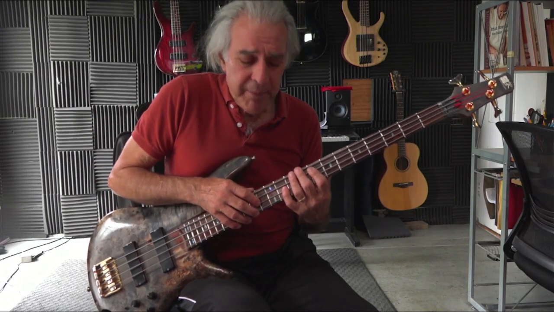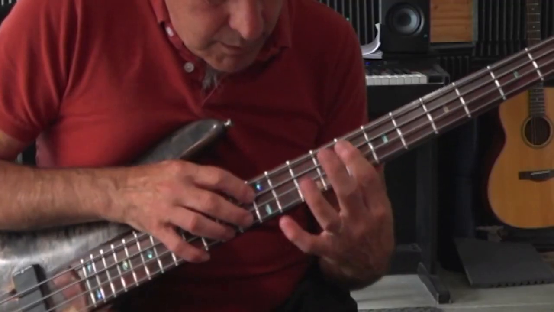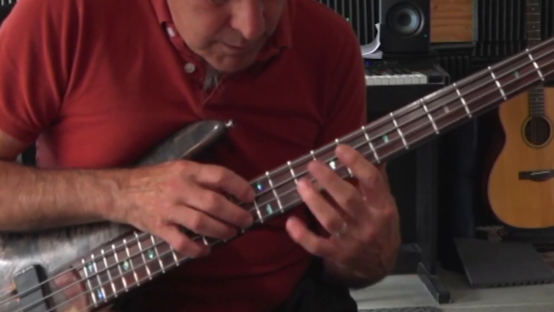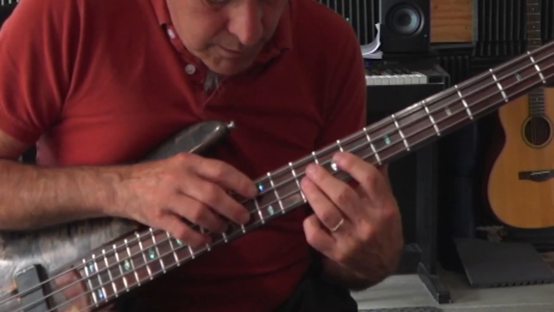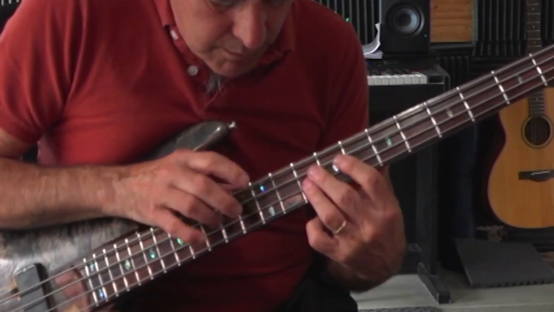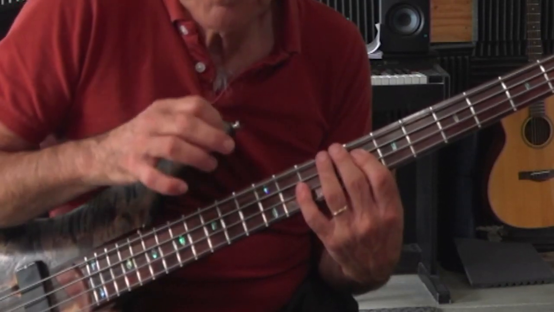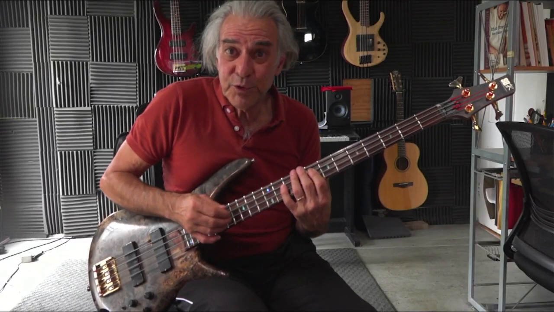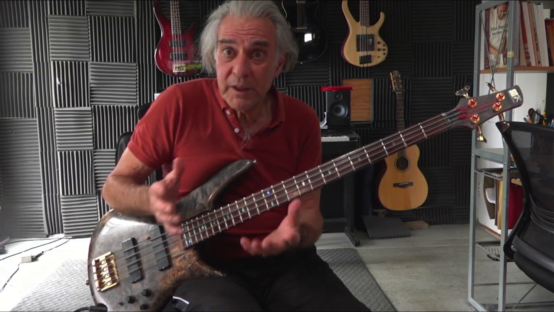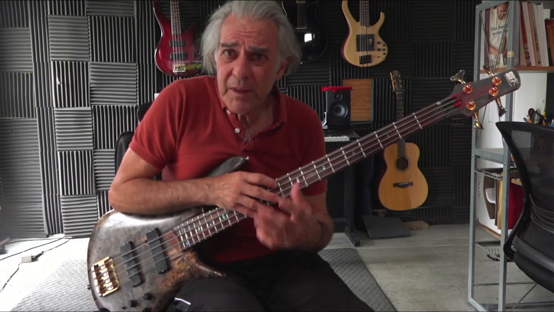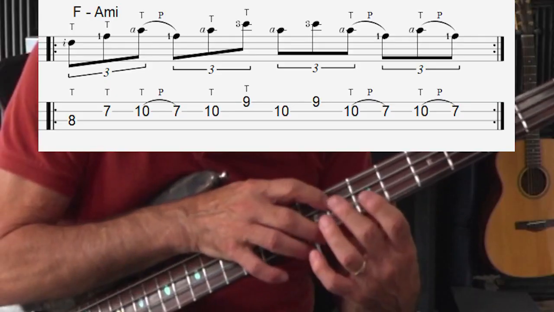Let's try it with tapping. How's that work, I wonder? How do you like that? So the two-string configuration works well with the tapping. Let's see how it works with the three-string configuration.